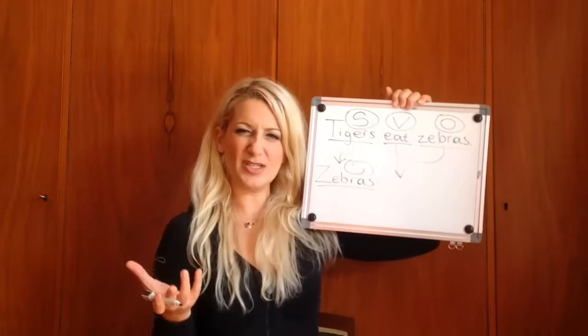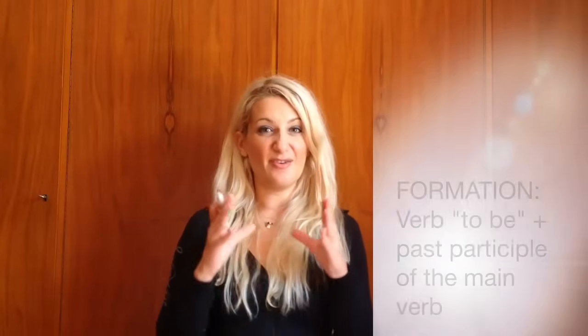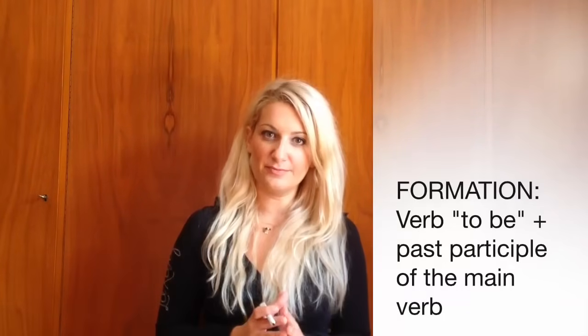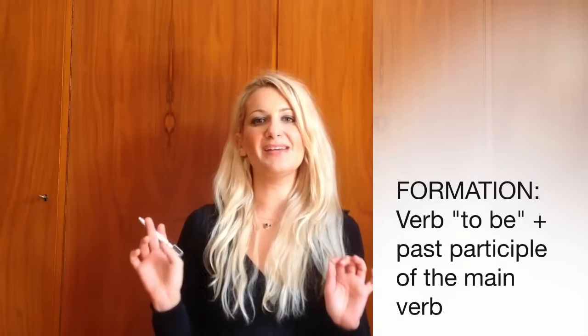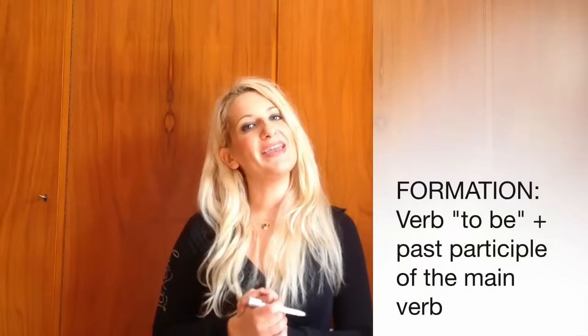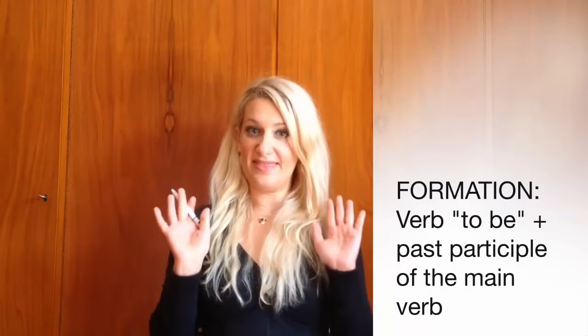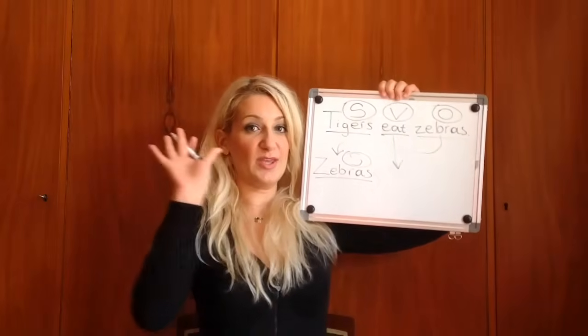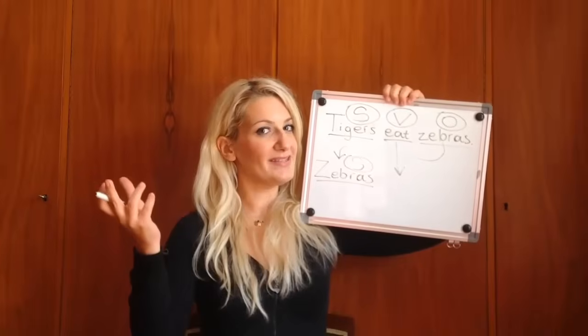So, how do we do that? The form of passive voice is very simple. We use the verb to be according to the tense and the type we have, and the past participle of our main verb. Now, in this case, we use the verb to be in what tense?